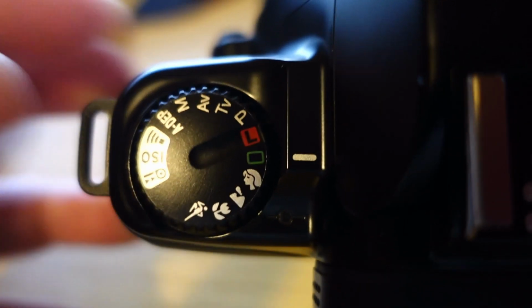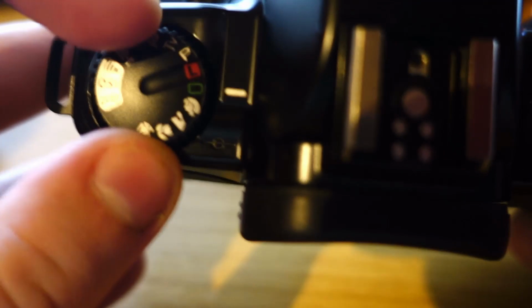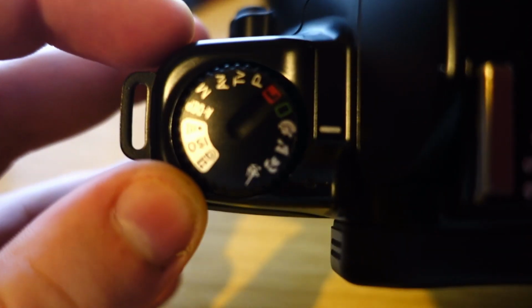Green square, this is fully auto, the camera does everything for you, decides whether to use a flash or not, you don't have to worry about anything, can't do exposure compensation, can't change metering mode, it just functions as a point and shoot that your grandmum probably has. That's how that works.